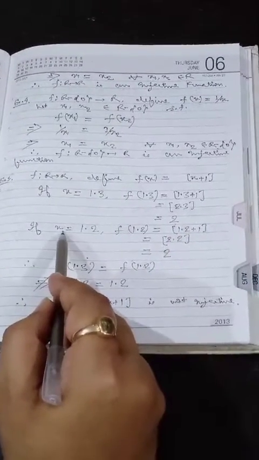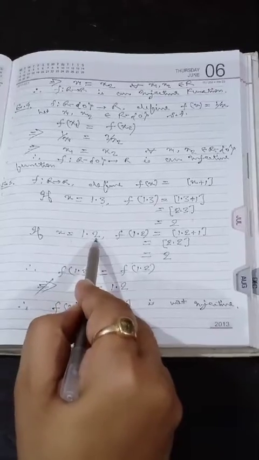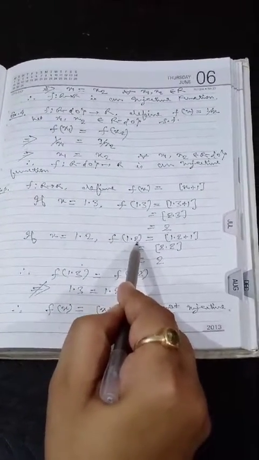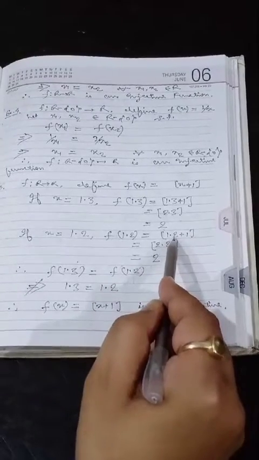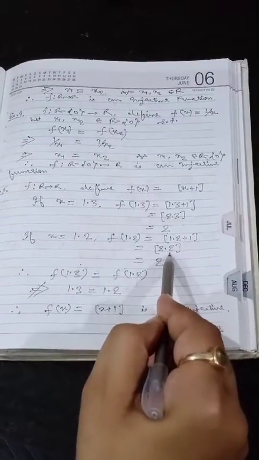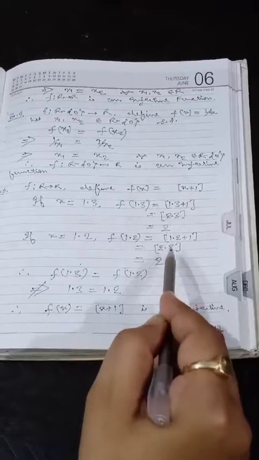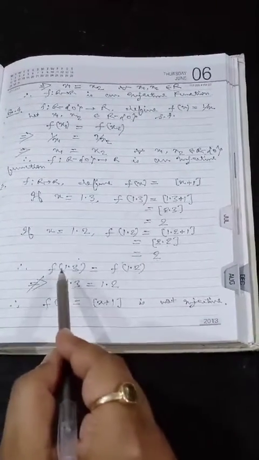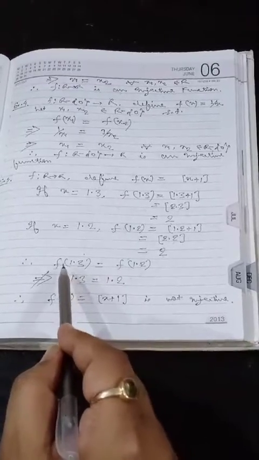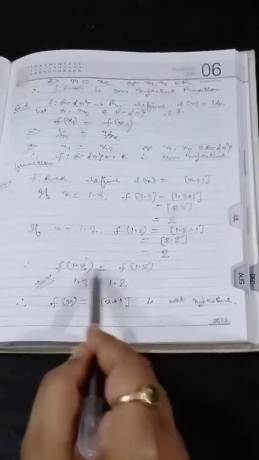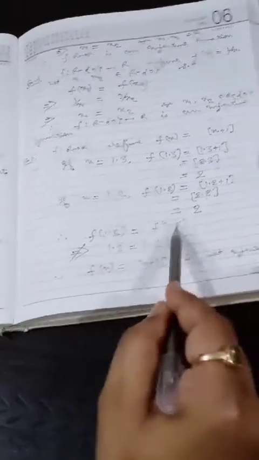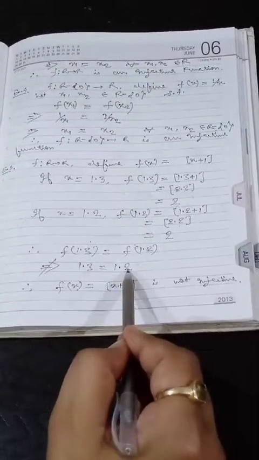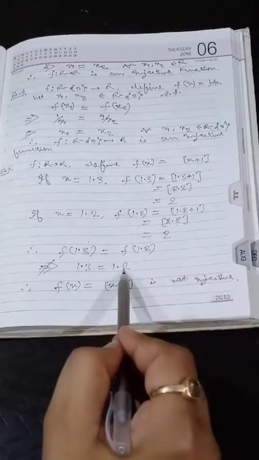Again, we take another real number 1.2, for which the value of f(1.2) will be equal to the greatest integer function of (1.2 + 1). This is equal to the greatest integer function of 2.2, and its value will again be equal to 2. So we are observing what? That the images of the real numbers 1.3 and 1.2 are equal to each other. But 1.3 and 1.2 are not equal to each other.